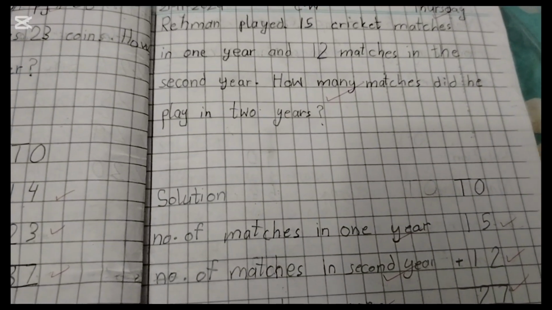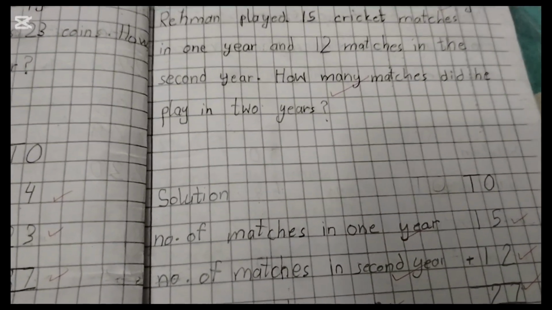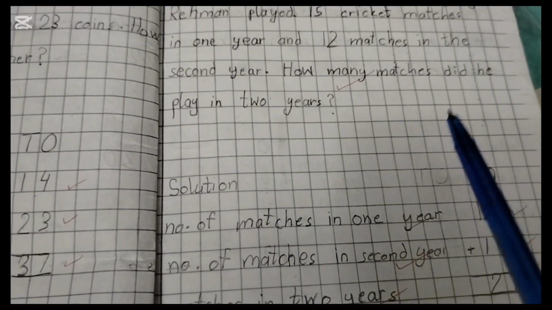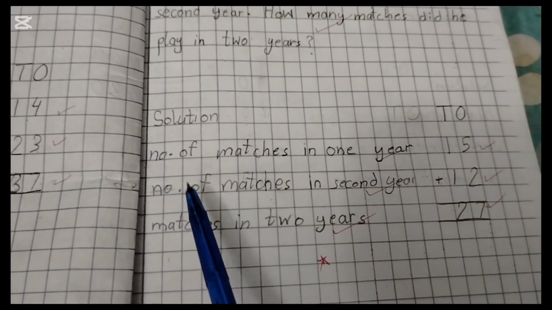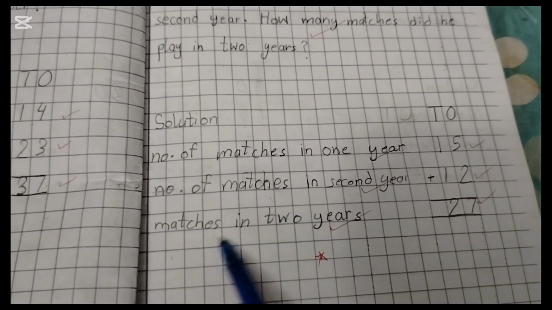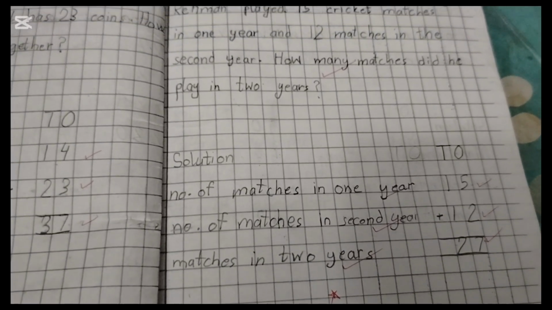On the next page, we see that Rehan played 15 cricket matches in 1 year and 12 matches in the second year. How many matches did he play in the 2 years? Number of matches in 1 year 15 and number of matches in second year 12. Matches in the 2 years, so the answer is 27.